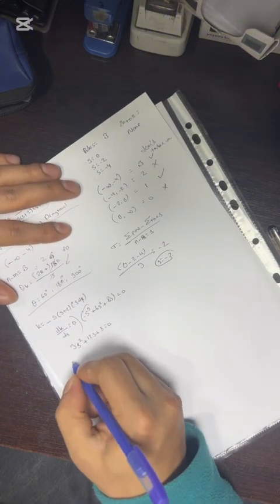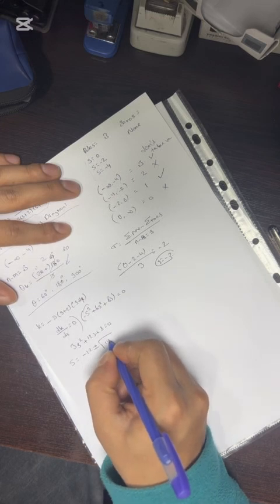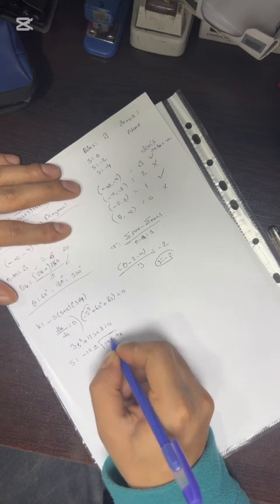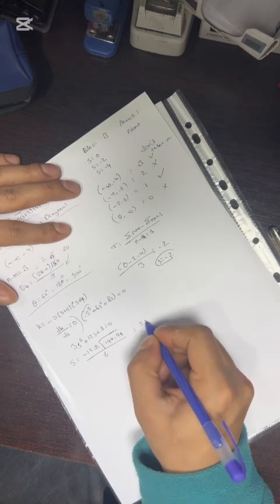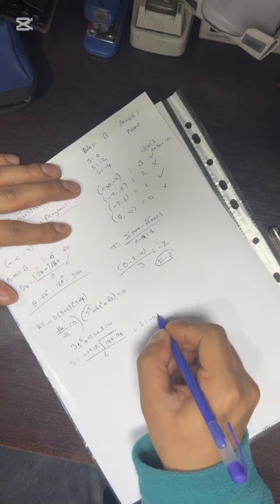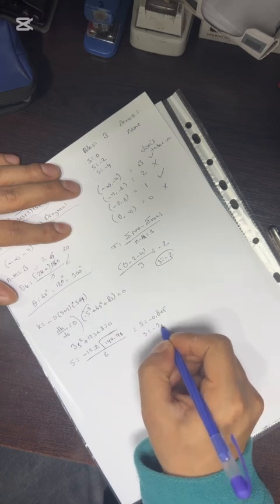So s will be equal to minus 12 plus or minus the square root of 144 minus 96, over 6. This is a quadratic equation, so s is equal to minus 0.845 or s is equal to minus 3.15.